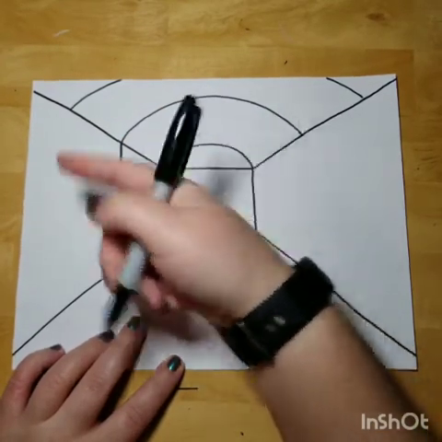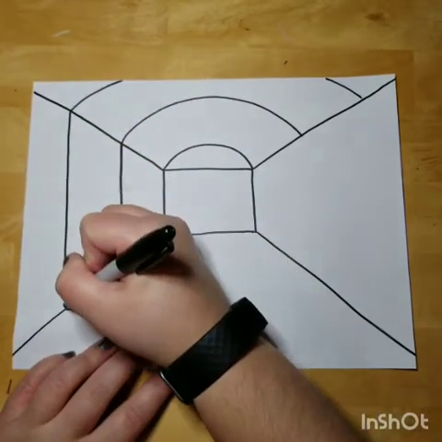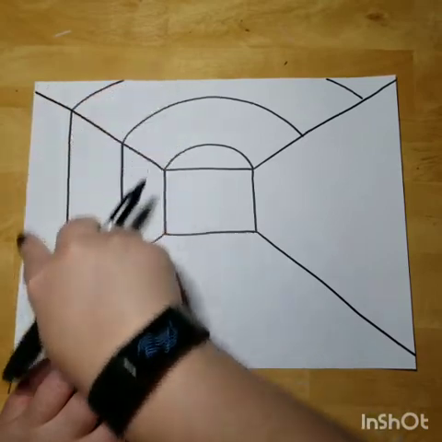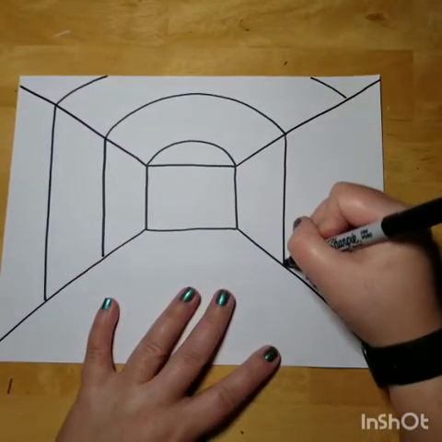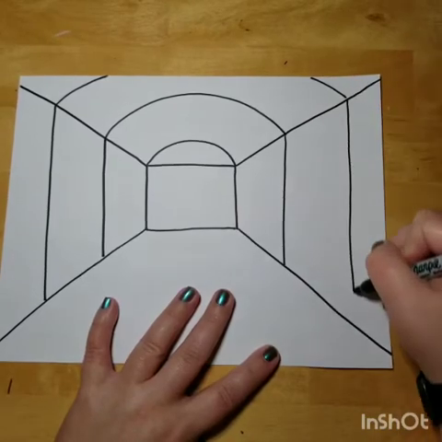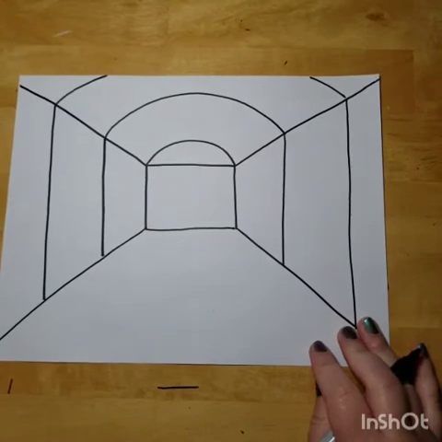If you want to use your ruler for these two, you can, and go down. Remember, if you have more up top, you're going to draw them going down. Okay, I'm going to do the same thing over here and over here. All right, so all my glass is done, and I'm going to leave that the way it is.